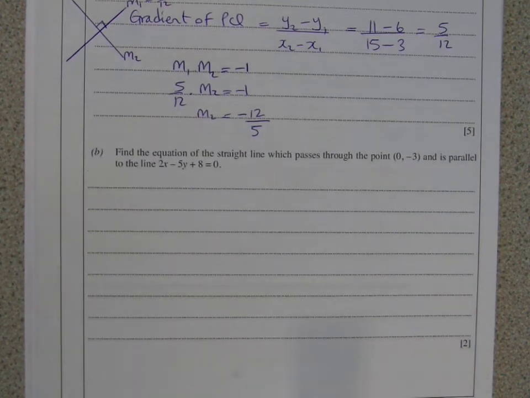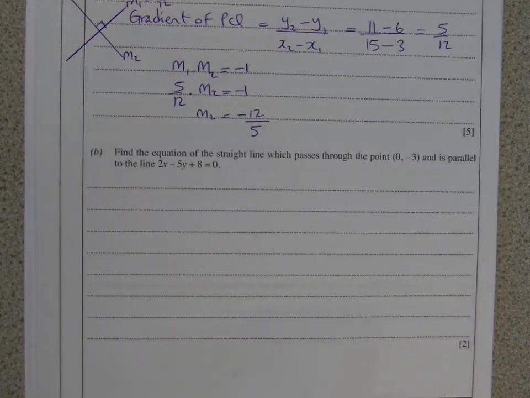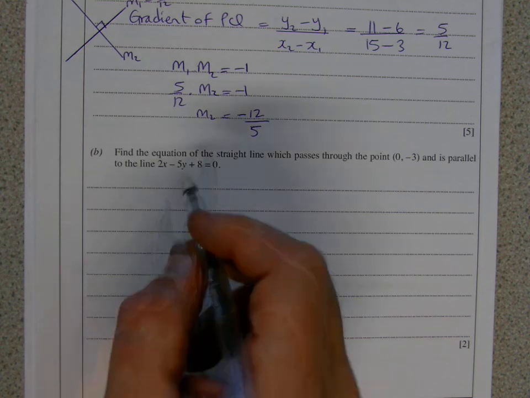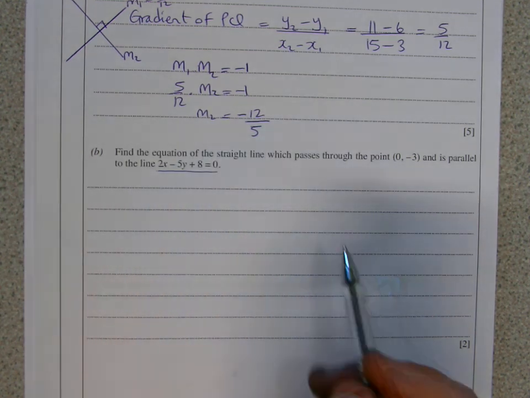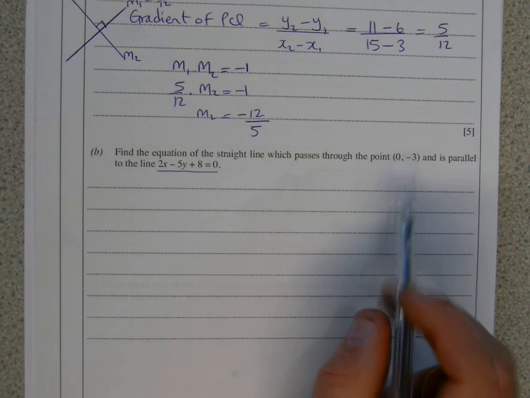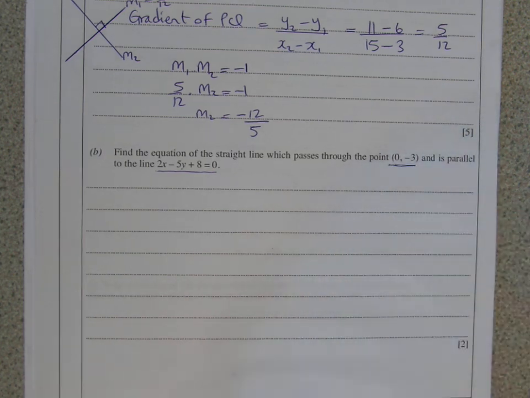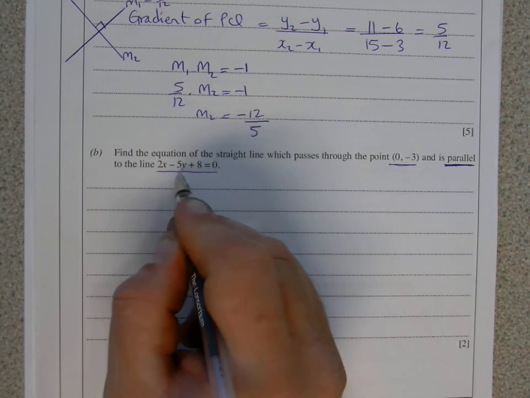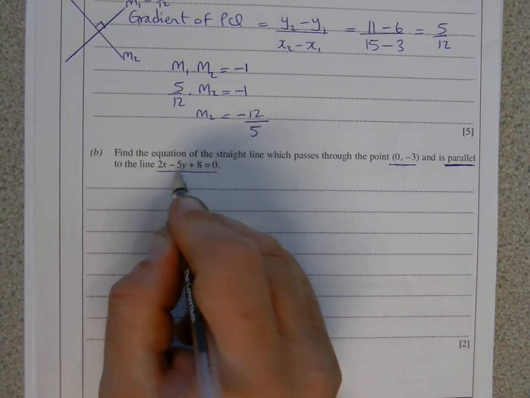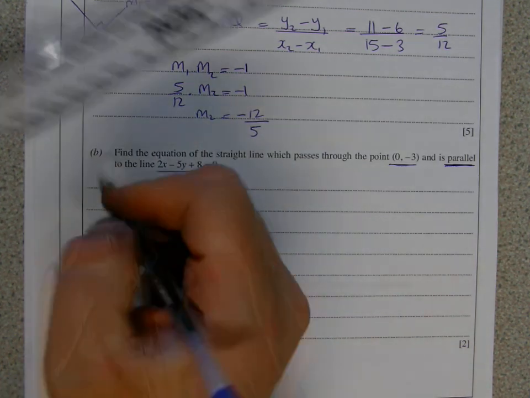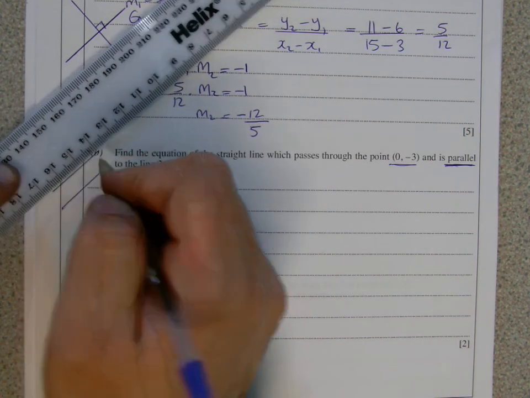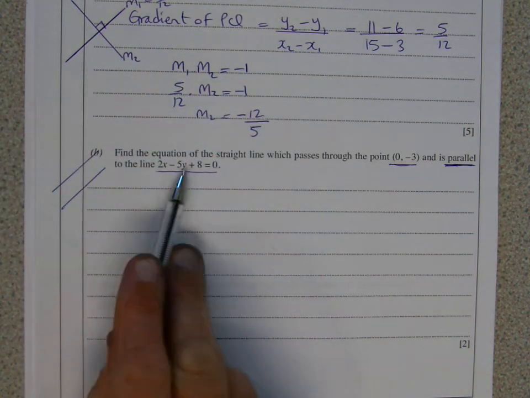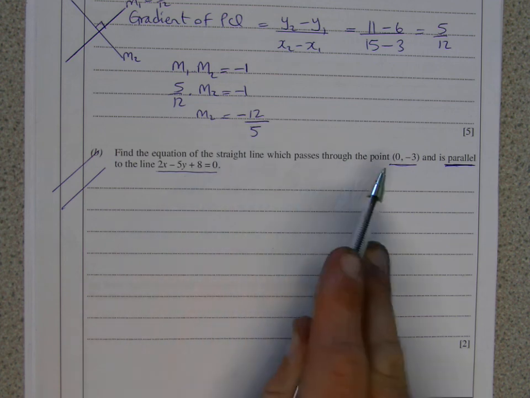Part B then, it says find the equation, so completely different now, part B, find the equation of the straight line which passes through the point (0, -3) and is parallel to this line. Now, to get the equation of a straight line, we need a point that it goes through. We've got that there. And we also need the gradient. But the good thing is, it's telling us that this line we need the equation of is parallel to this. That means it's got the same gradient as this. Because if it's parallel, don't forget, parallel means going in the same direction. So we've got two lines going in the same direction. If we get the gradient of this, then we'll have the gradient of our new line.